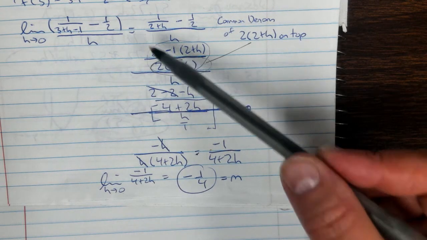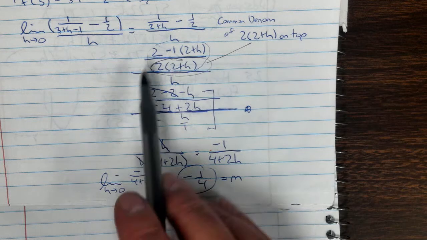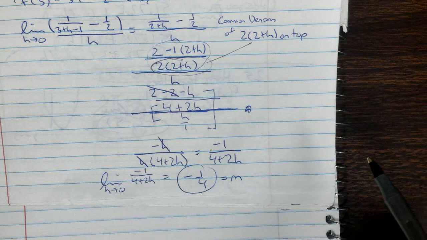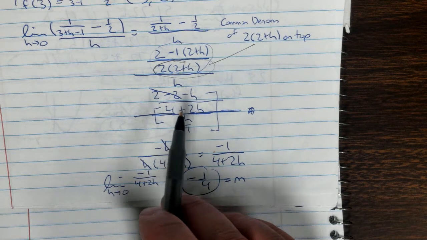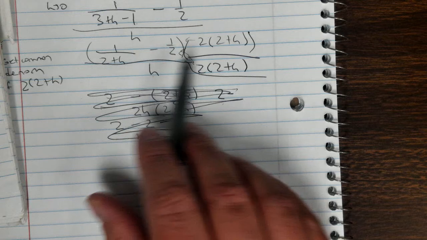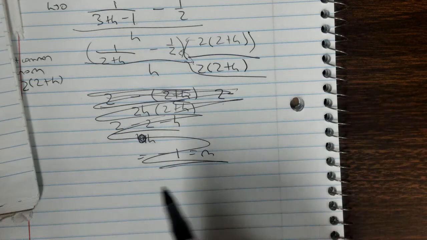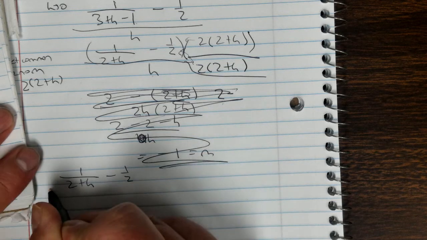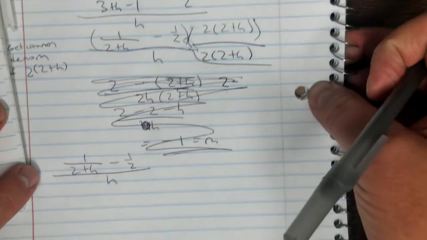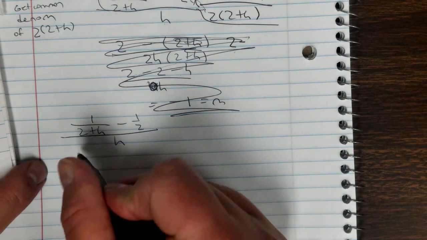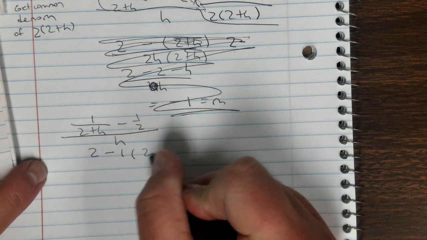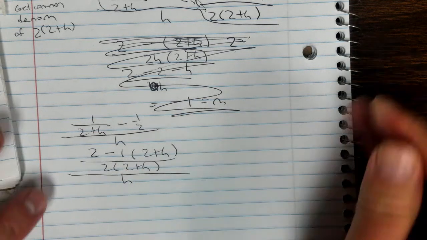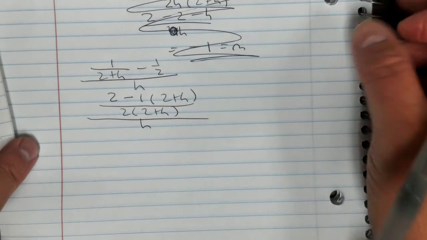Okay, so when we do that, we get 2, then minus 1 times 2 plus h, and then over h. So right there, that's where I started confusing myself. So this is really 1 over 2 plus h minus 1/2 all over h, which ends up turning into 2 minus 1 times 2 plus h all over 2 times 2 plus h over h. Okay, so sorry about that earlier.